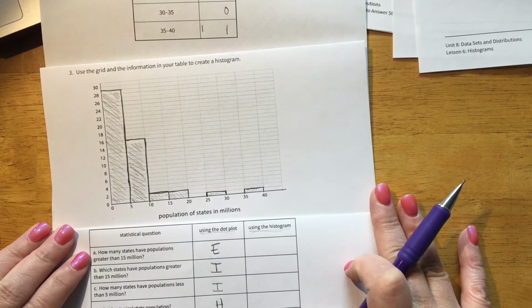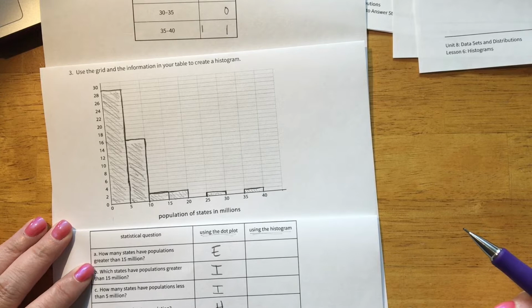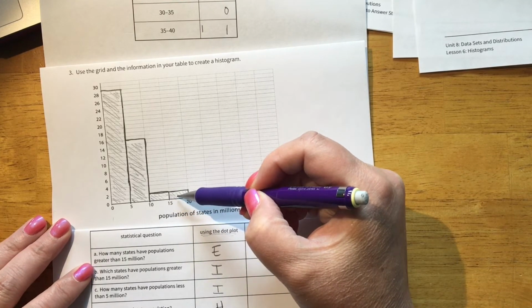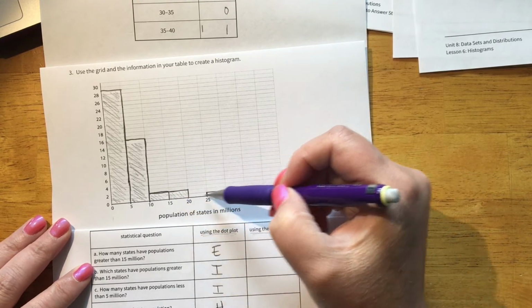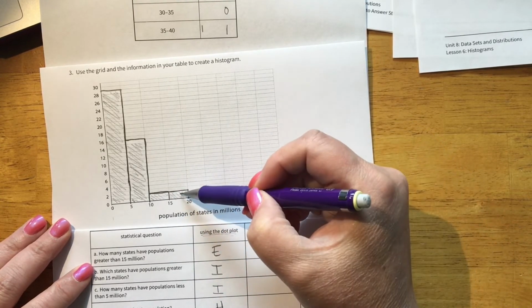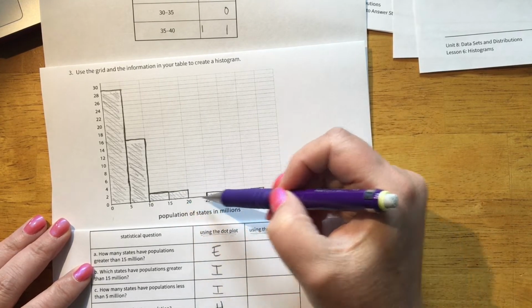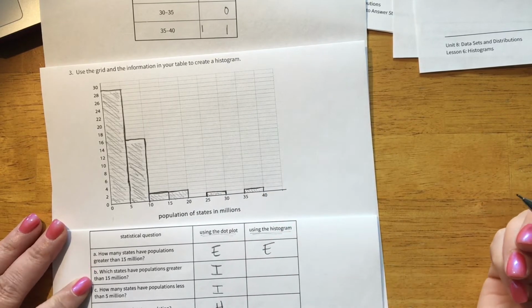Okay, let's look at the first one. How many states have populations greater than 15 million? Well, here's our 15 million. We have 1, 2, 3, 4. That was just as easy as last time, wasn't it? Remember how last time we just counted 1, 2, 3, 4 dots? Well, 1, 2, 3, 4, just as easy. So that one is just as easy.